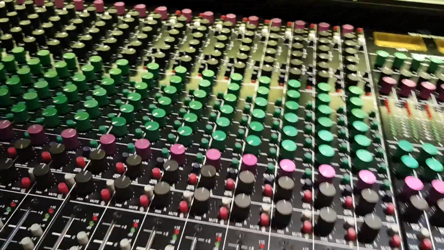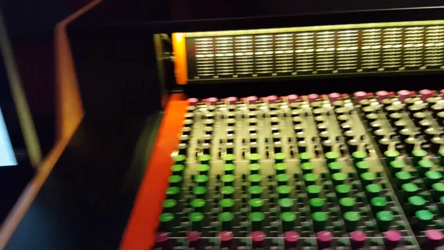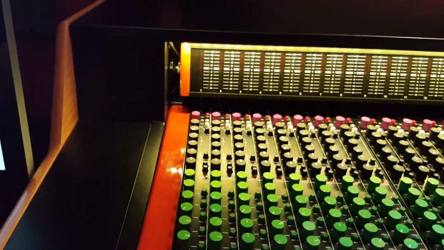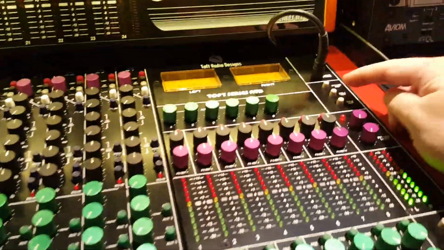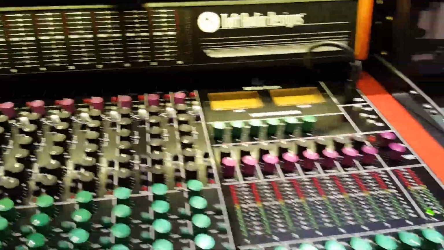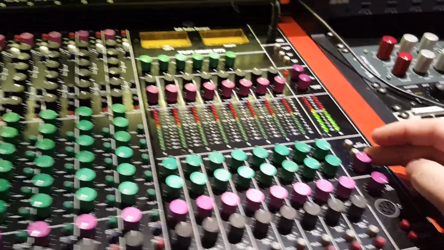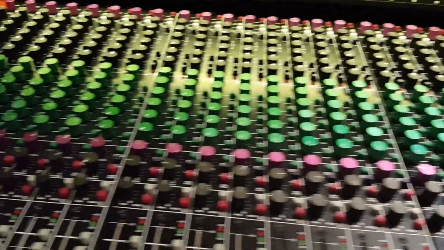So I'm going to go ahead and hit play on my session, and let's go ahead and start dialing in a mix. So in order to hear it, go up to 2-track and turn up the control room volume. As you can hear, we've got some stuff going.